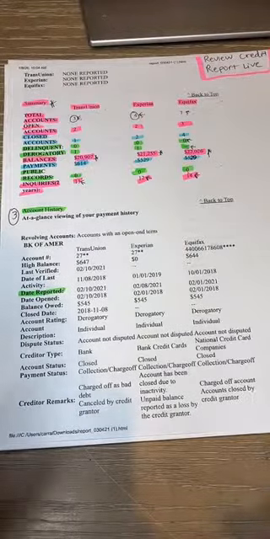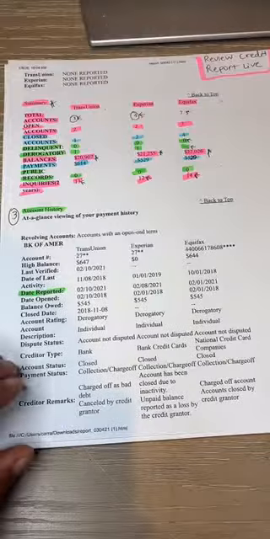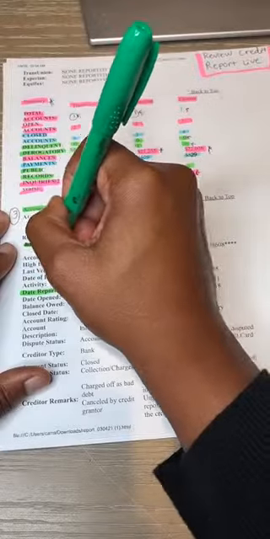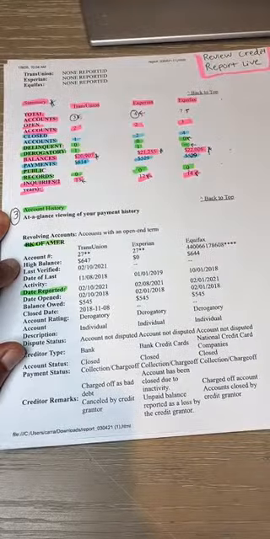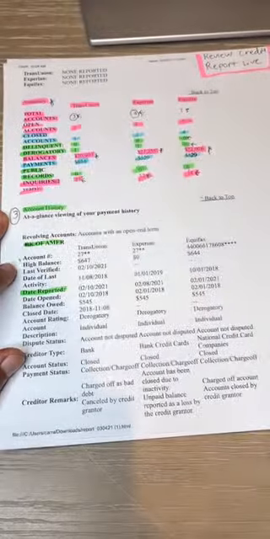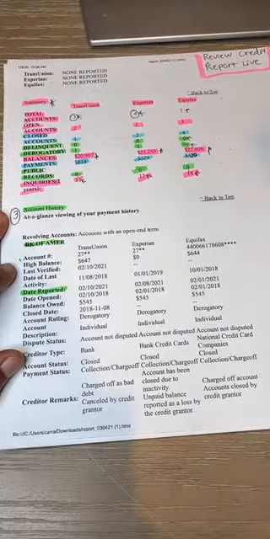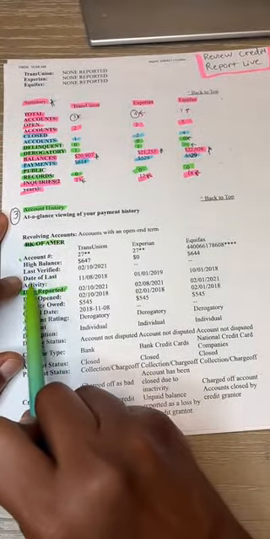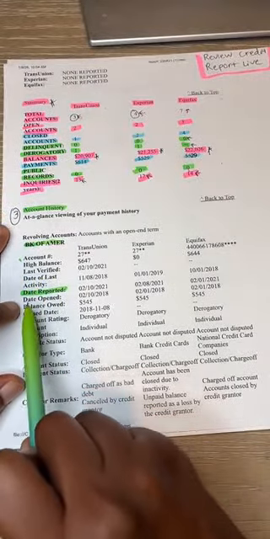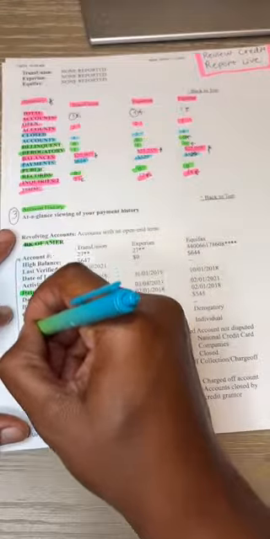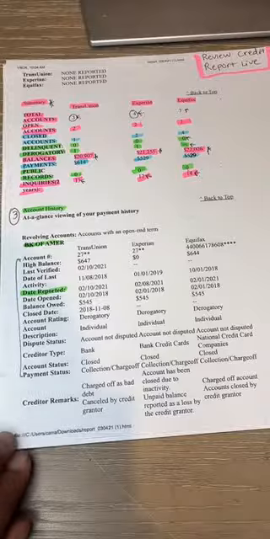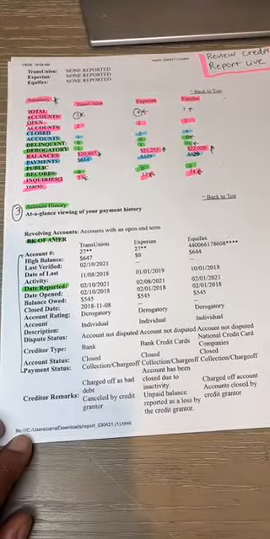But we're looking at the account history. And this is going to show things like the creditor, the account number, or a portion rather of the account number. This is going to show when it was last verified, date of last activity, date reported, date open, balance. We'll go through all of this section, but each account listed is going to show all of this information here. All right. So let's go ahead and go through it.